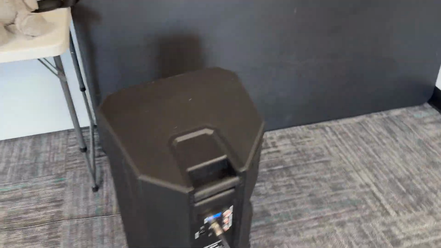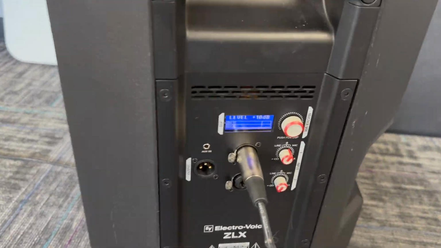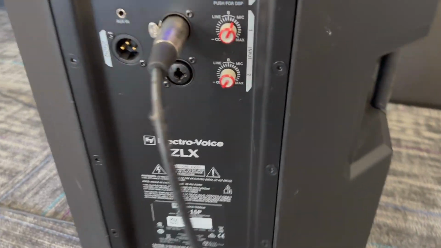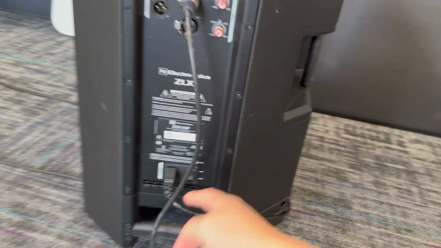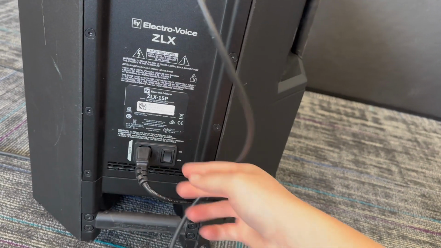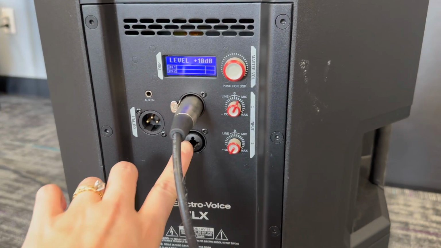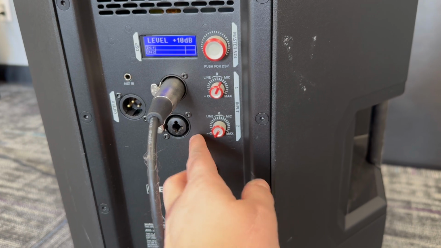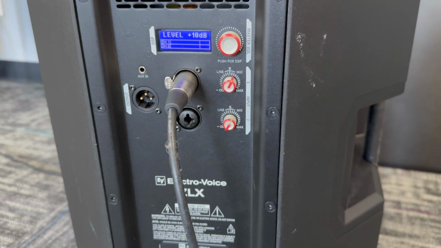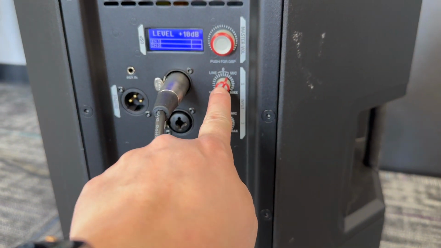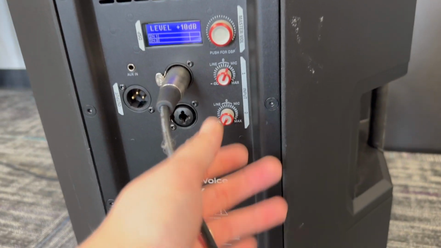But the way that this works is we have our power cord down here, lovely on off. And then as you can see, there's two inputs. So I have this one with the gain turned all the way down, and then this one is a little bit over 1. And this is the end of this cable.